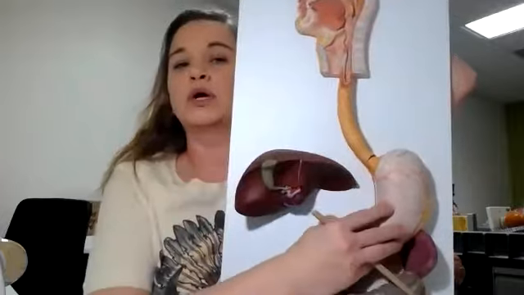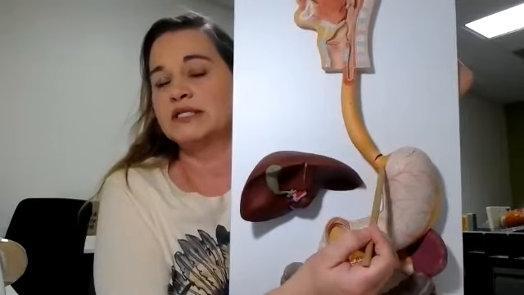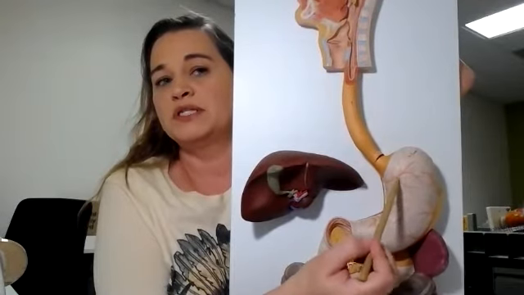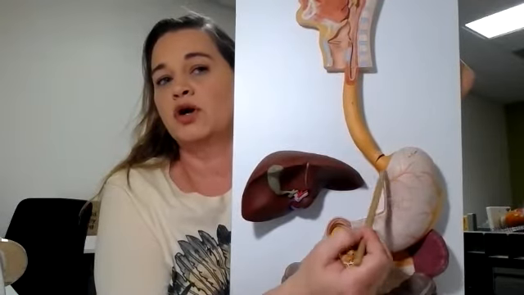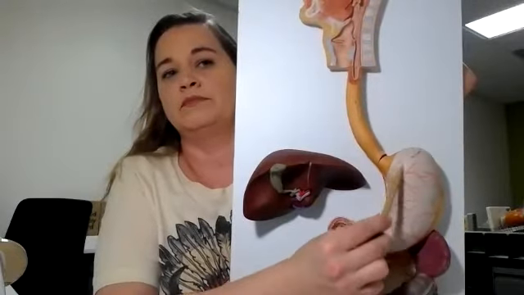Okay, so now what we're going to do is we're going to talk more in depth about the stomach. The stomach has specific areas in there. So right here where you have the esophagus leading into the stomach, this specific area of the stomach is called the cardia. Your heart would be sitting right here. So this is the area closest to the heart, the cardia.